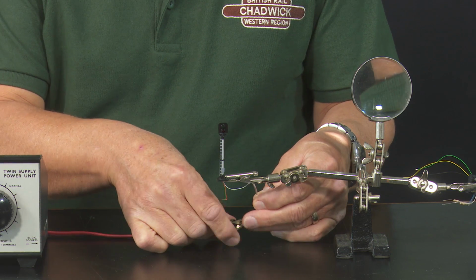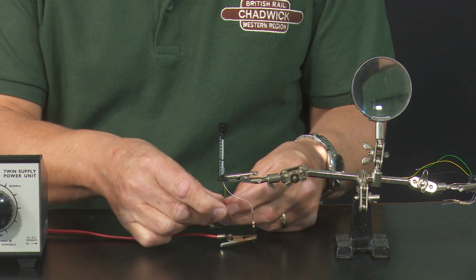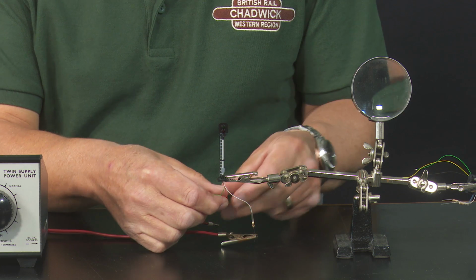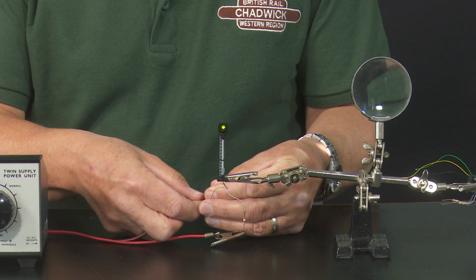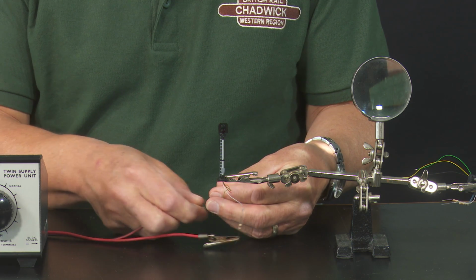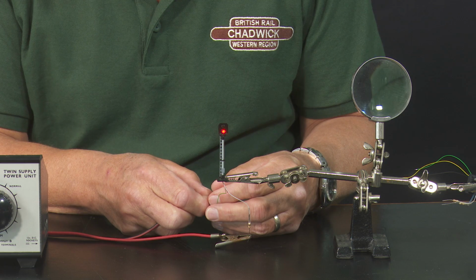So all you need is a little 2-position switch with a common terminal in the middle for your common wire, and then, as I said, one position for green and the other position for red. So it would always be on in one position or the other.